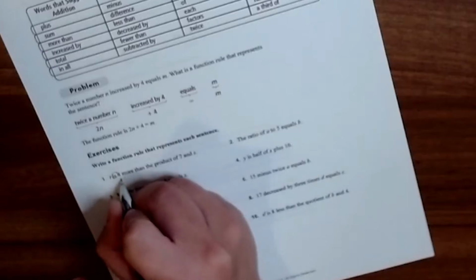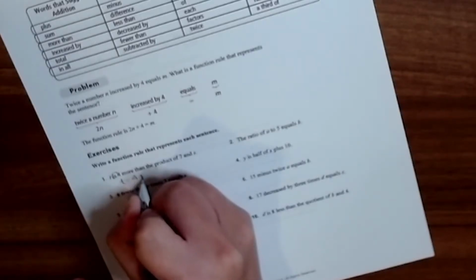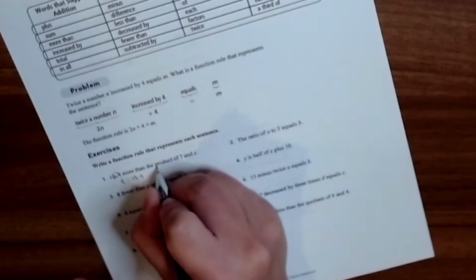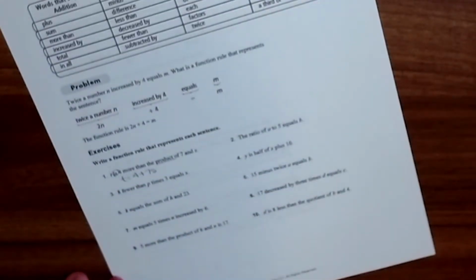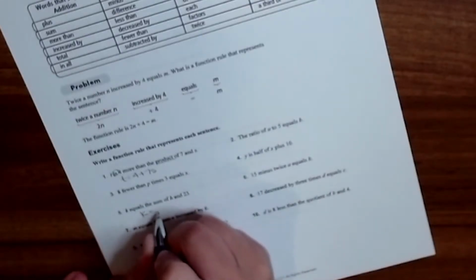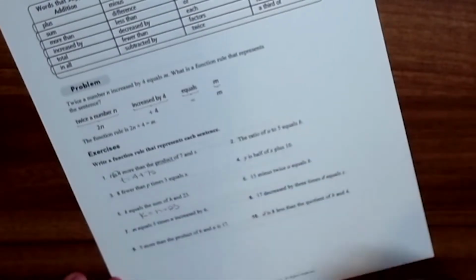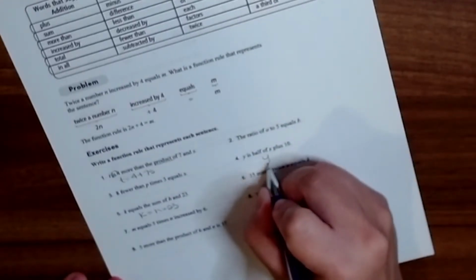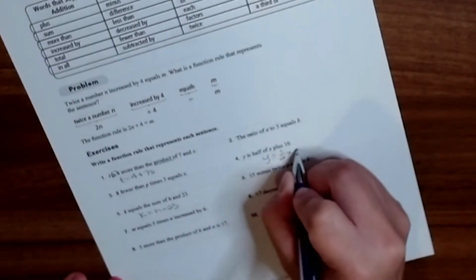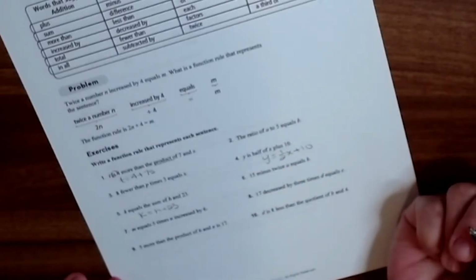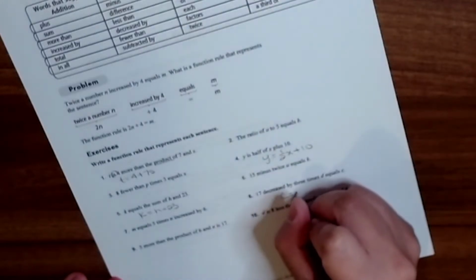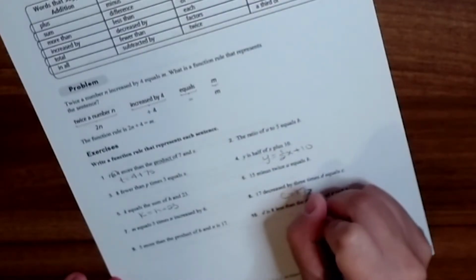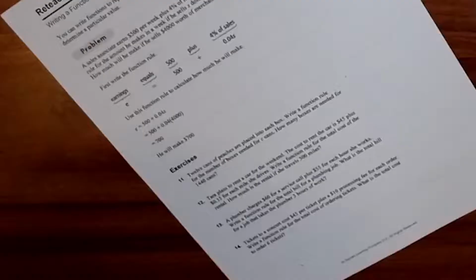So T is for "more than." So that "more than" means addition. "Product" means multiplication, 7 times S. K is equal to the sum of H plus 23. So that's, you're adding that. Y is half of X plus 10. C is equal to 17 minus 3D. Okay, so that's kind of what you're looking at.